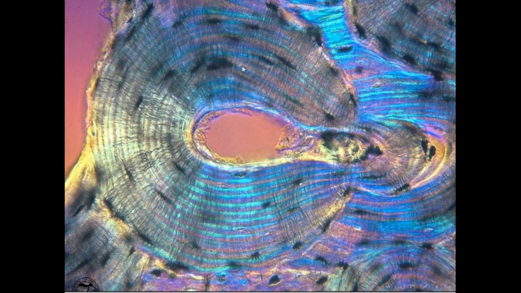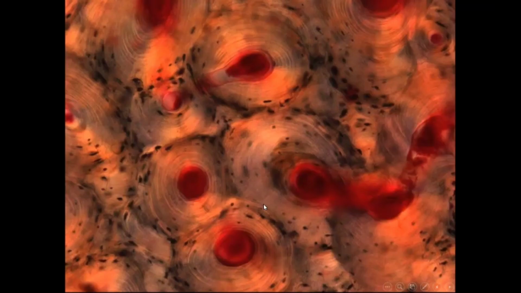And the microscope shows us the lamellar property of this bone. This double refraction or birefringence is because of the orientation of collagen fiber in each layer.